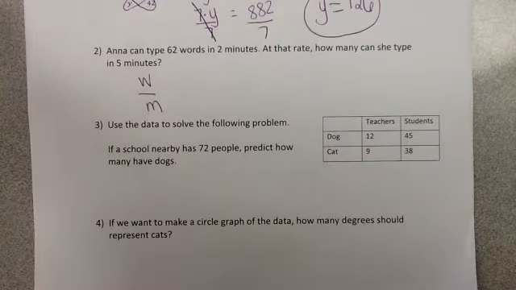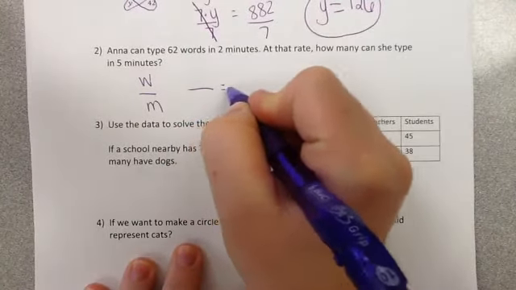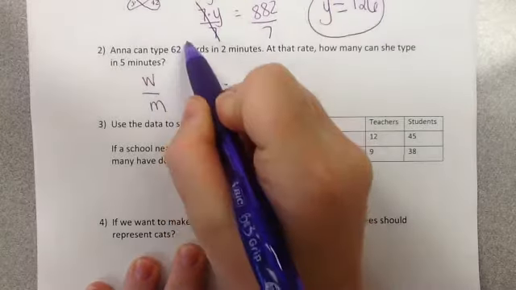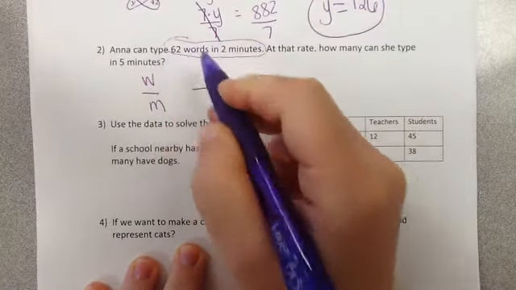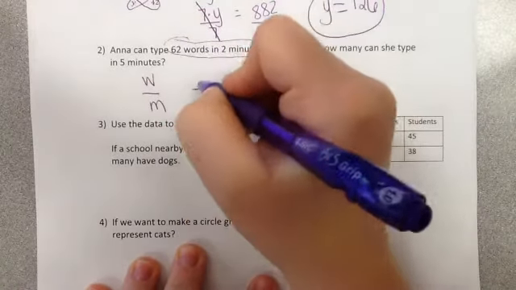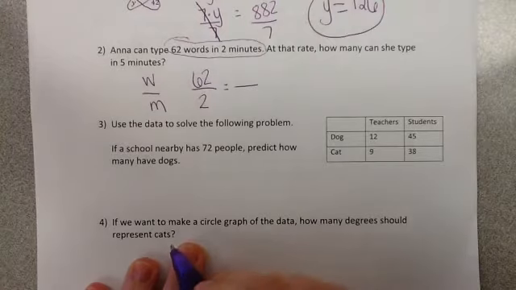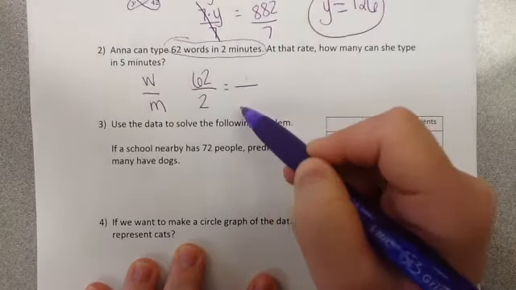It's really important when we set these up that we put things in the right spot. So when I fill these pieces in, okay, how many words? 62 words goes with 2 minutes. So these two must be together. 62 words goes with 2 minutes. The next part, you need to make sure words goes on top, minutes on bottom.